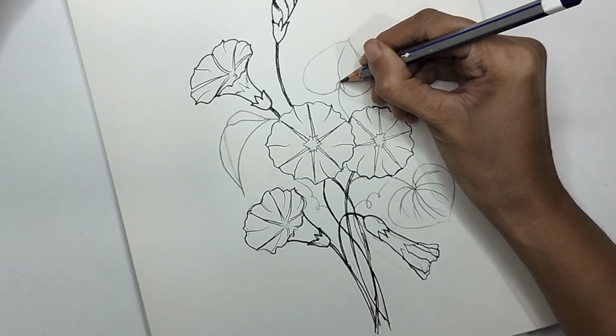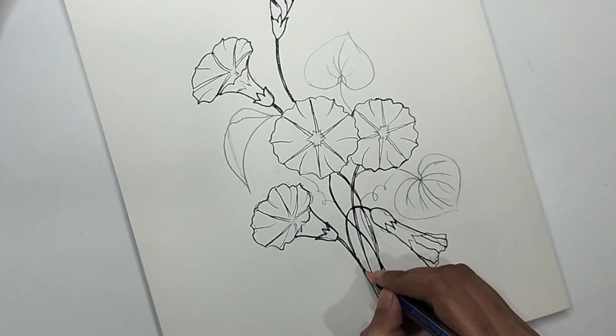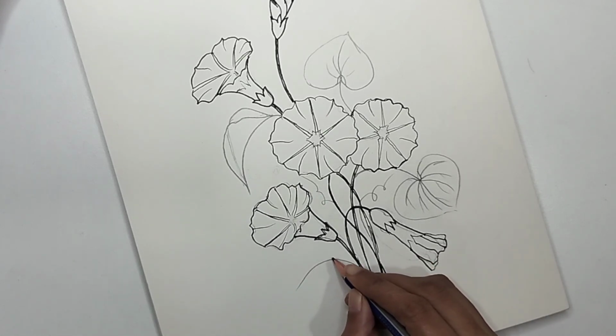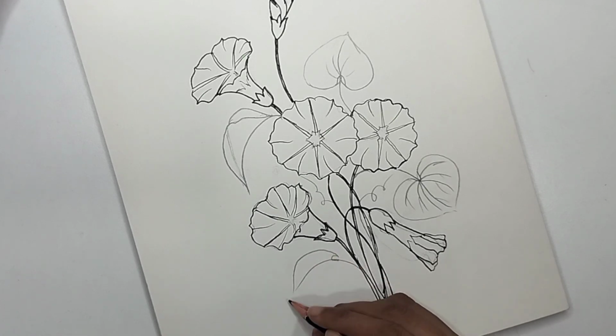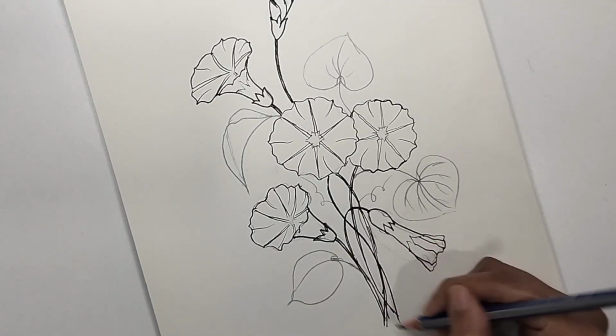Now I'm creating one more. Again, this one is the normal perspective but straight, towards the upward direction. And likewise you can create different leaves having different perspectives. So I'm creating one more leaf. This one is a little bit different.